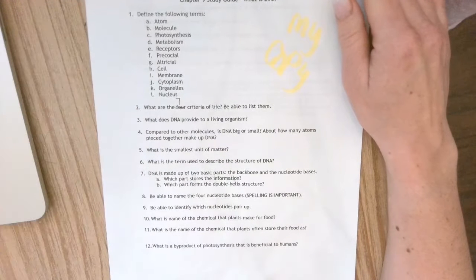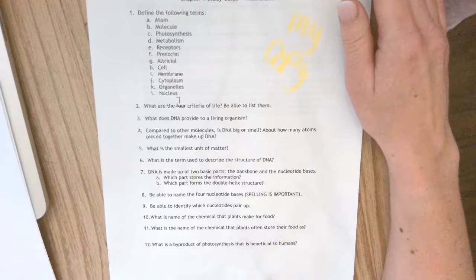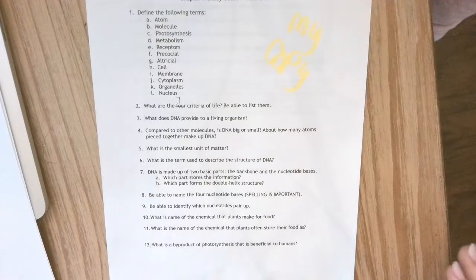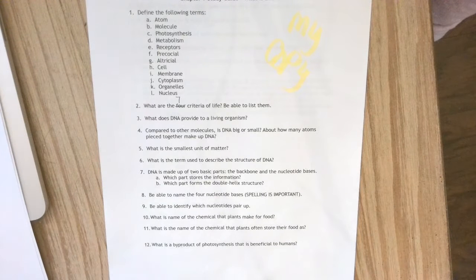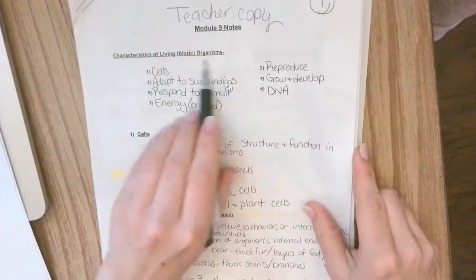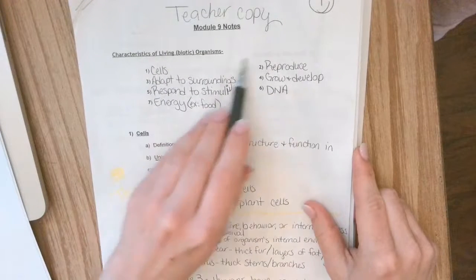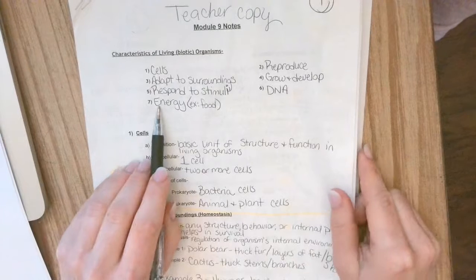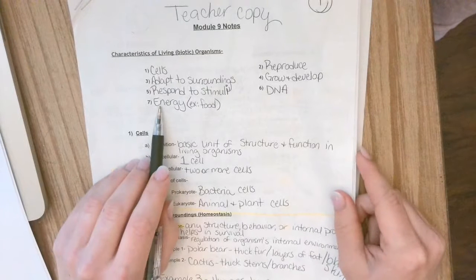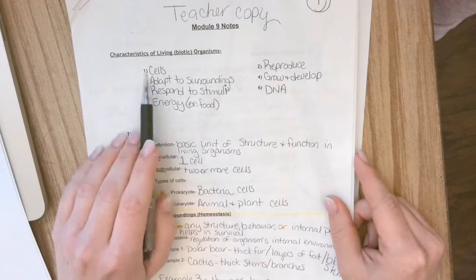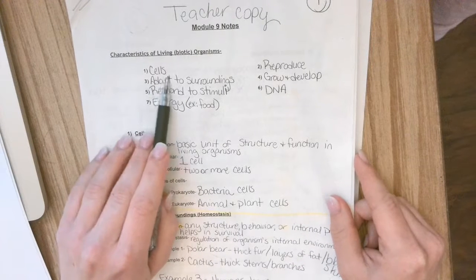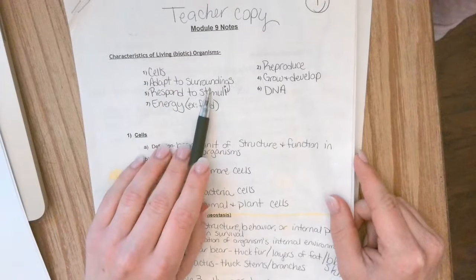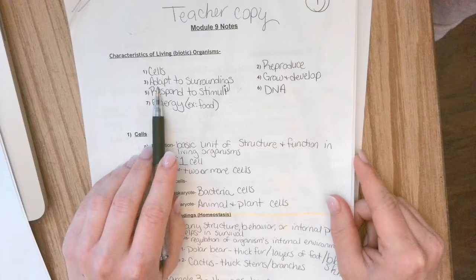And number two, what are the 7 criteria of life? So from your notes, if you remember, let me get my notes here. The characteristics of the living, these are the 7 criteria. But rather than just it saying characteristics, criteria is the wording that was used. So every living thing has to have cells, adapt to surroundings, and that's what humans are really, really good at.